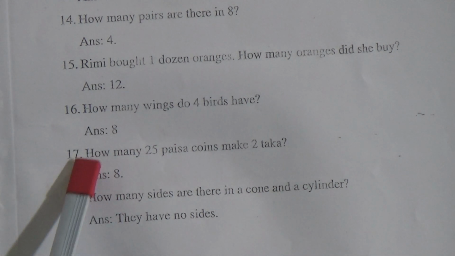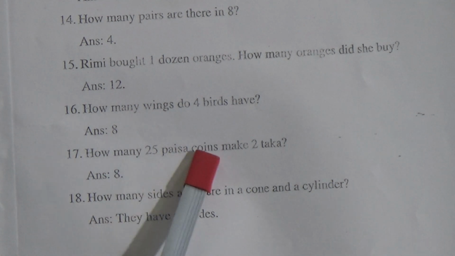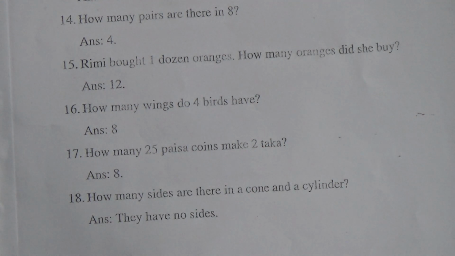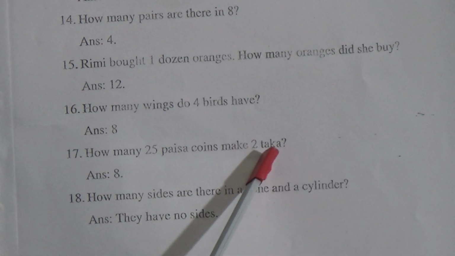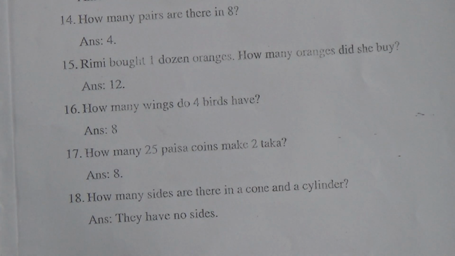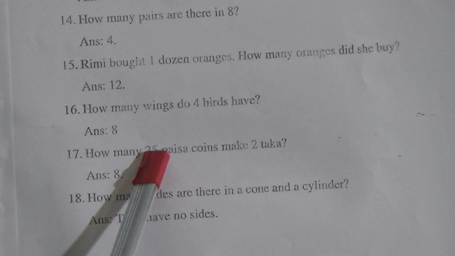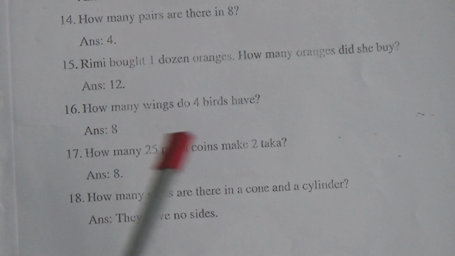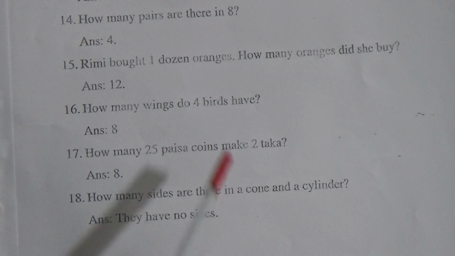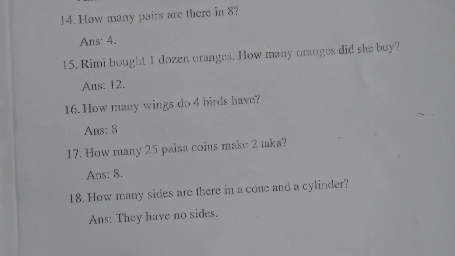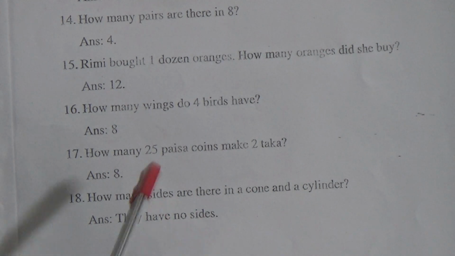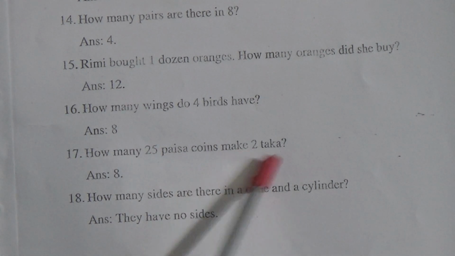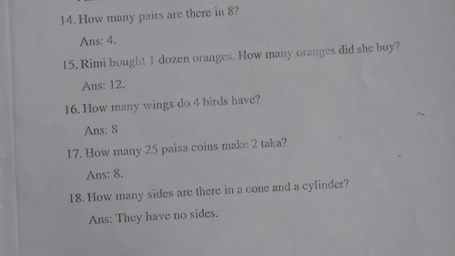Okay. Question 17: how many 25 paisa coins make 2 taka? My dear students, 25 paisa. That means we know that 100 paisa make 1 taka, and 2 taka means 200 paisa. That means 4 coins of 25 paisa make 1 taka. For this reason, to make 2 taka we need 8 coins of 25 paisa. I hope you have understood. I repeat, how many 25 paisa coins make 2 taka?